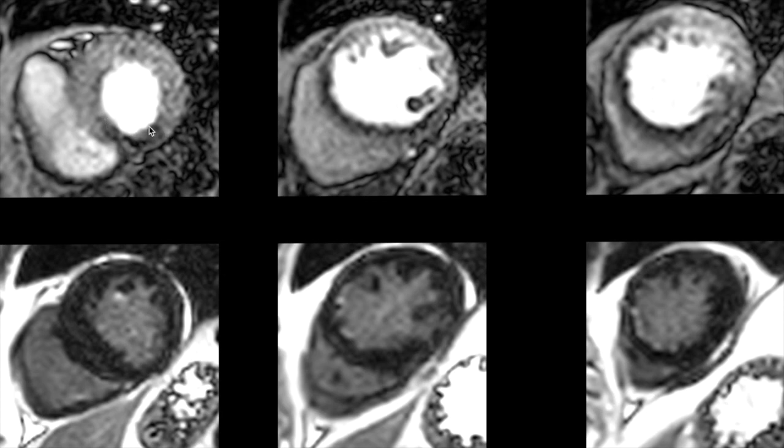Here we can clearly see areas of perfusion defect in the mid and apical septum, extending into the inferior segment and apical anterior segment, where you can see the area of infarction is much smaller than the area of perfusion defect. So these are areas of peri-infarct perfusion defects, suggesting that there is infarct as well as ischemia in these segments.